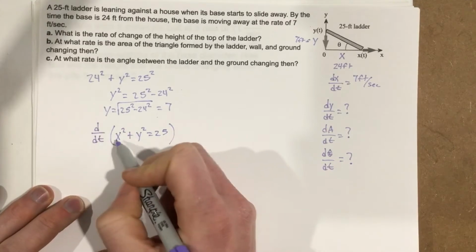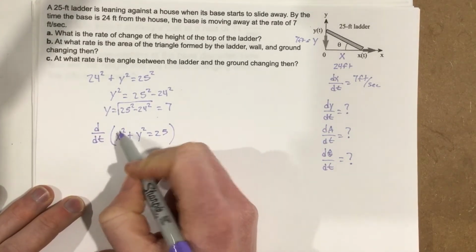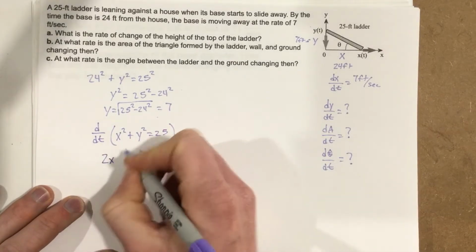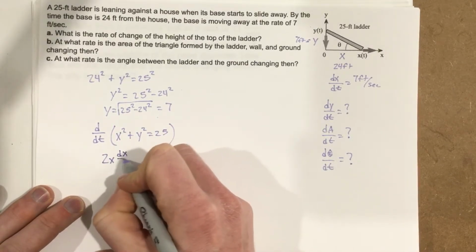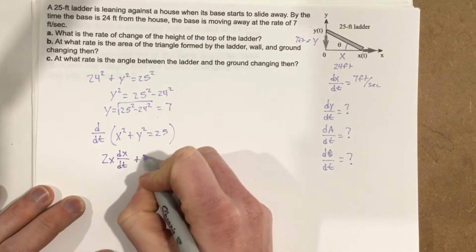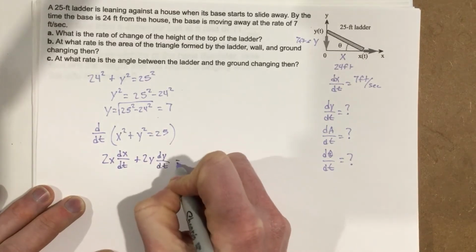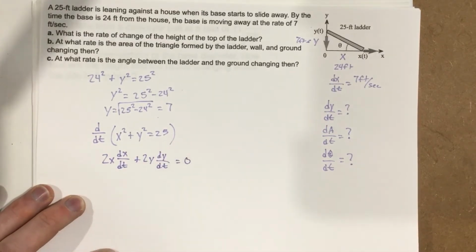And we have d over dt of x squared. Remember, this is with respect to time, so we're going to have implicit differentiation. So we have 2x times dx over dt, plus 2y dy over dt, and the derivative of 25 squared is 0.